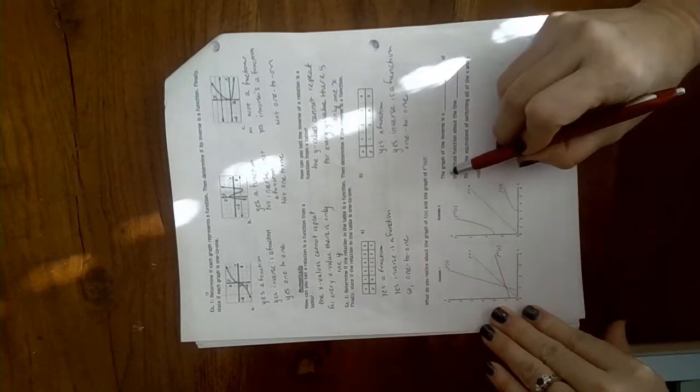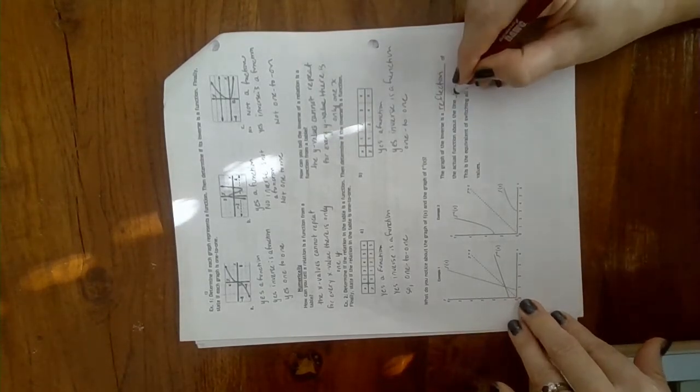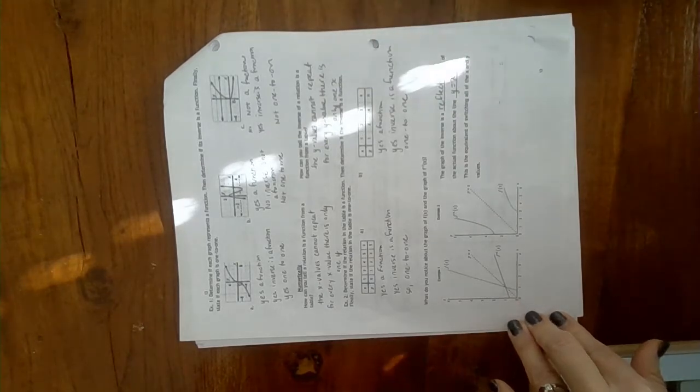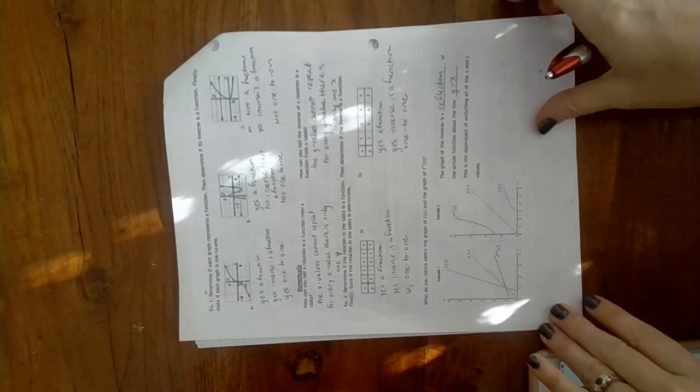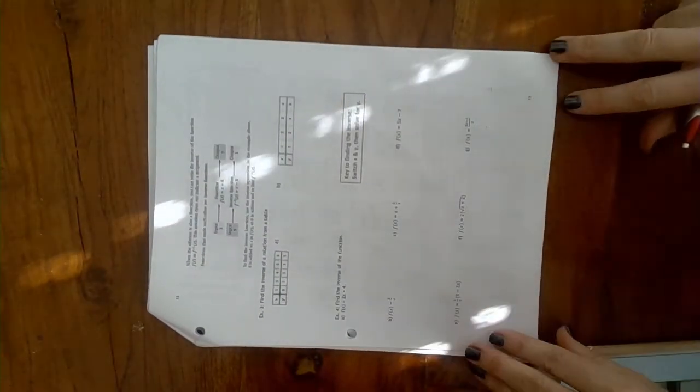And it says the graph of the inverse is a reflection of the actual function about the line y is equal to x. And this is the equivalent of switching all the x and the y values. So if you think about when we were studying in Unit 1 transformations, when we were studying reflection, and how when we flipped it over the line y is equal to x, we just switched the x and the y values. So moving on along to page 13. We'll do a few here, and then I'll let you do some on your own.